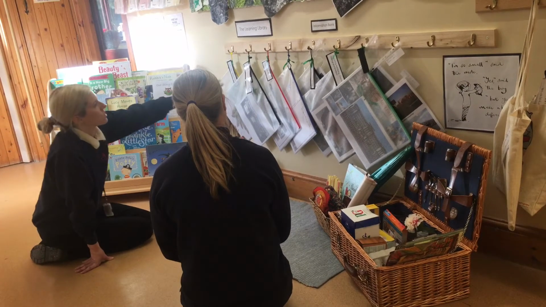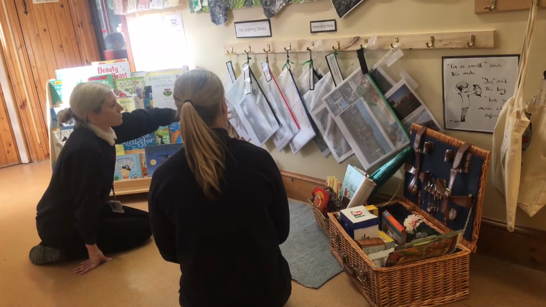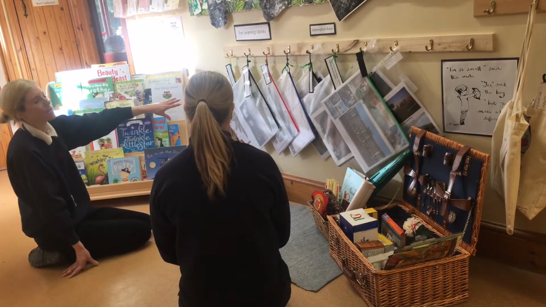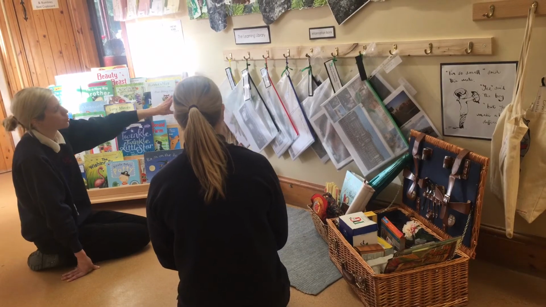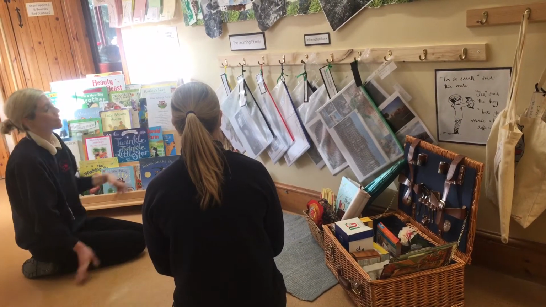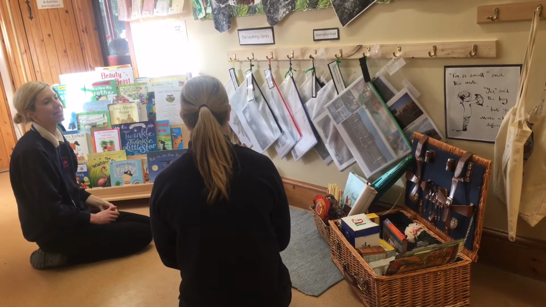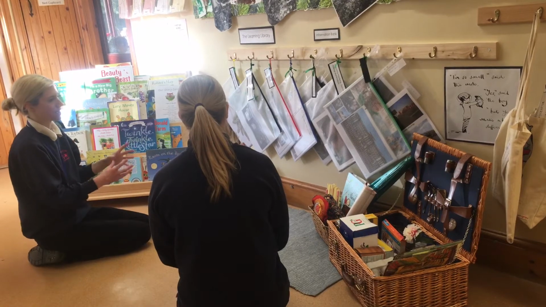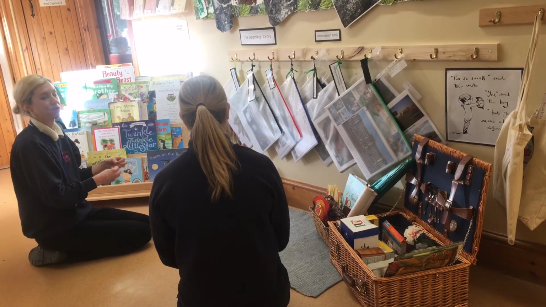So you can see there's lots of different wallets there with things related to occupations, the local community, so people that the children might see around the nursery, from sort of the local shop, the village, the church, and the milkman, for example, so they can become more familiar. So it fits in really nicely with our cultural capital. But also it exposes the children gently to the idea of the wider world.